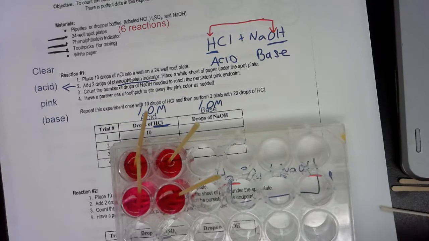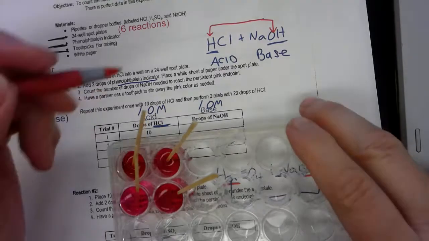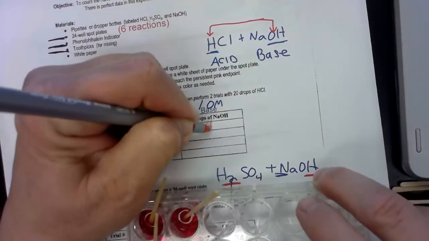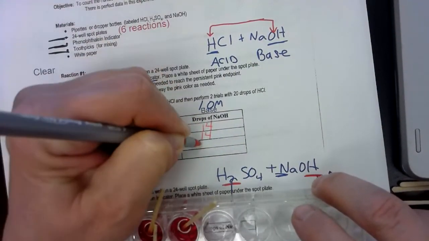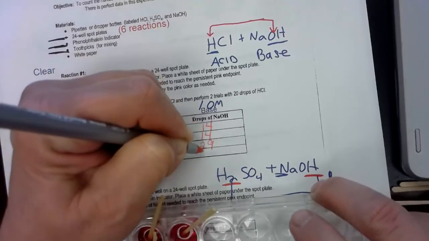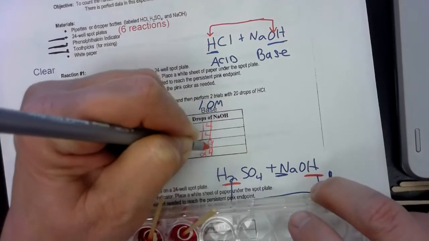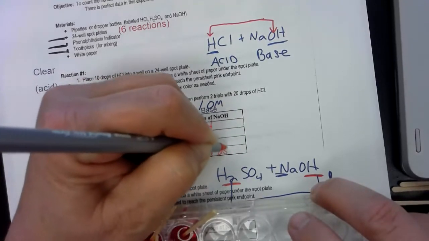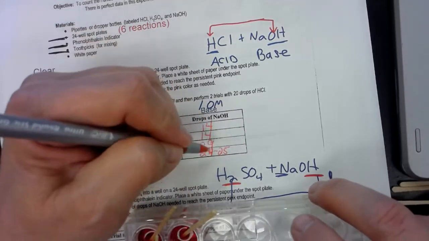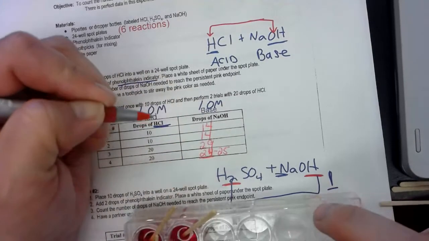Okay, so let me write down my numbers. I didn't get a chance to grab a pencil, but let me write my numbers down real quick so you can see it in the video. Okay, so I grabbed the pencil. So here we had 14 drops. Here we had 14. Here we had 29, and here we had 24. I think it might have been 25, something like that, 24 to 25. I'm not sure. I might have to go back on the video and correct it. I think it's 24.